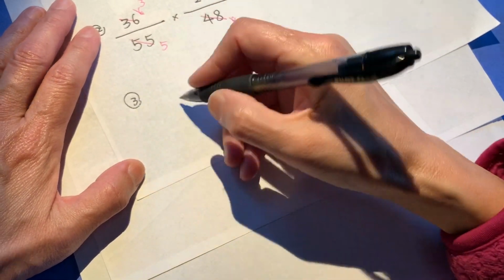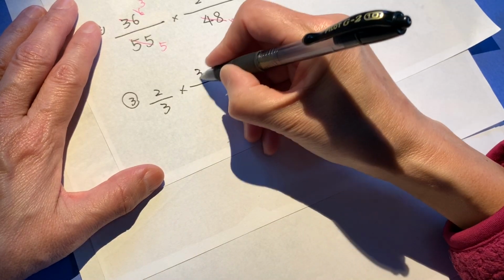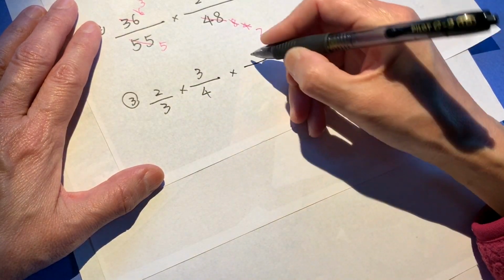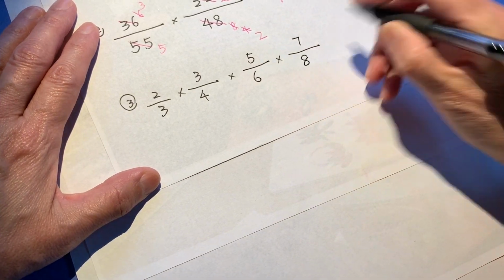Okay, we will do another one with many numbers multiplied together. The third one: 2 over 3 times 3 over 4 times 5 over 6 times 7 over 8. Ooh.